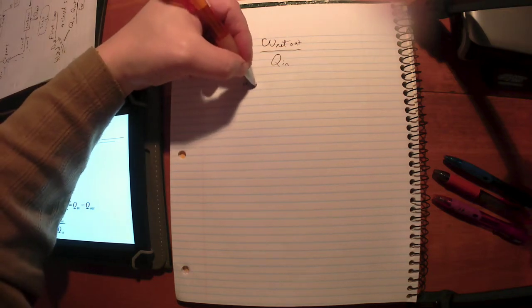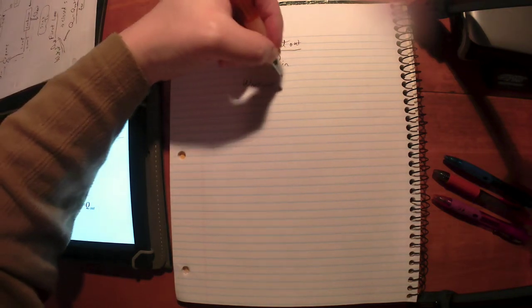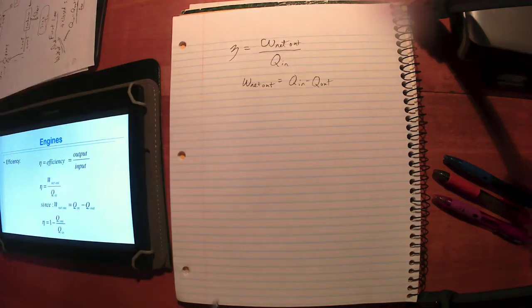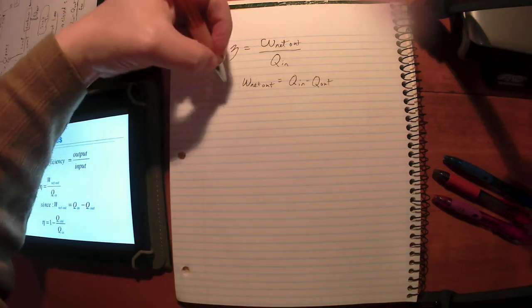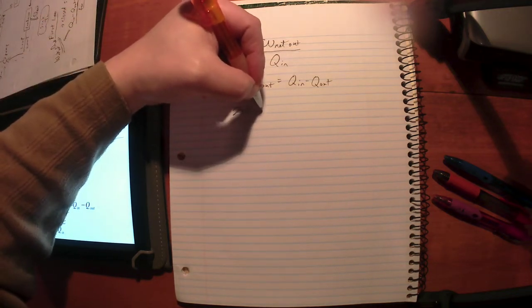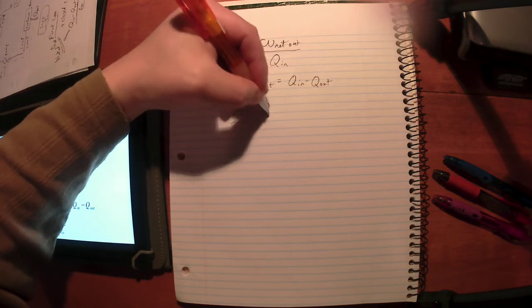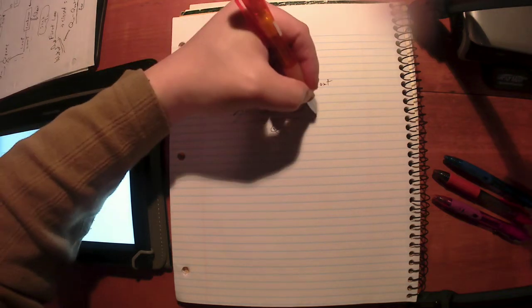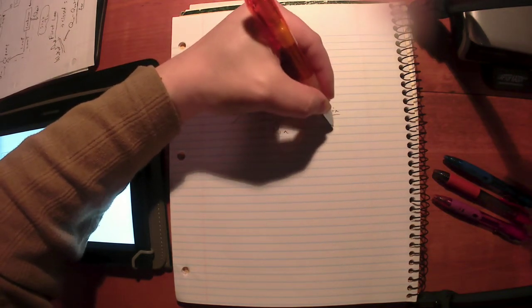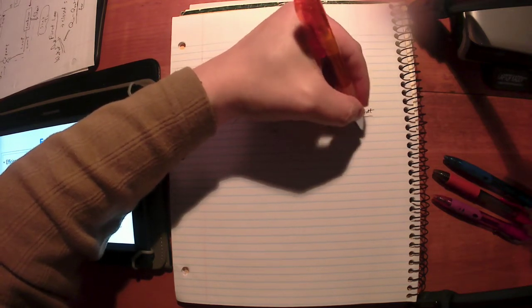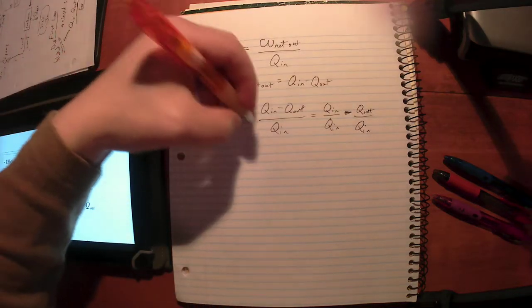Now, since the first law for the heat engine yields this, the difference between the work out and the work in is equal to the difference between the heat in and the heat out. And so if I plug that in here and massage this equation just a little bit, this is going to be Q in minus Q out divided by Q in. I'll do that pretty quickly. That's pretty basic algebra there. Break up the top fraction.